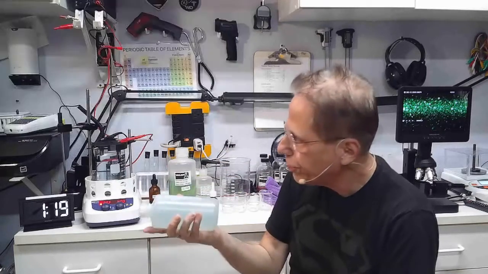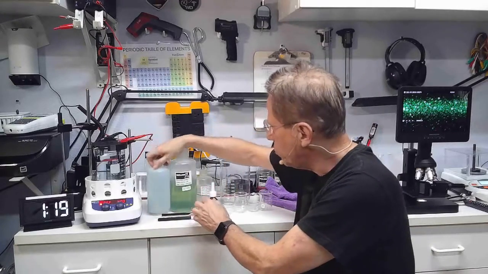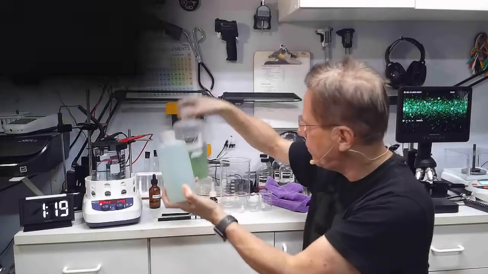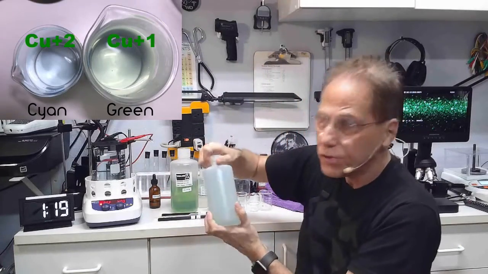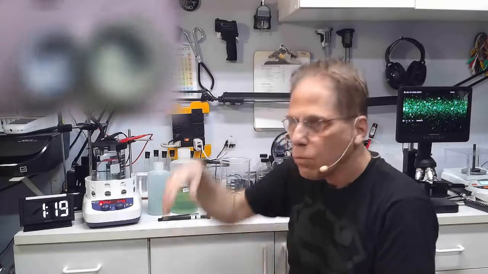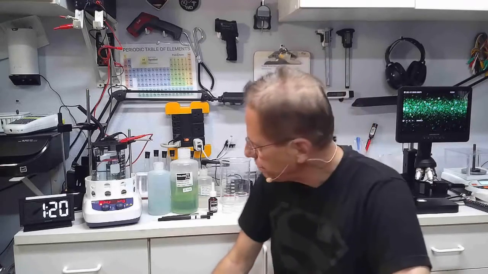Took 2 hours to cook. You can see it's a bluish color. And you put the two together. You can actually clearly see the difference. And I can show you some pictures I took in a beaker of the difference between Cu+1 and Cu+2 in color, the oxidation state.